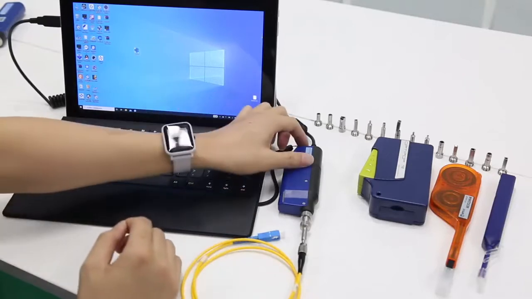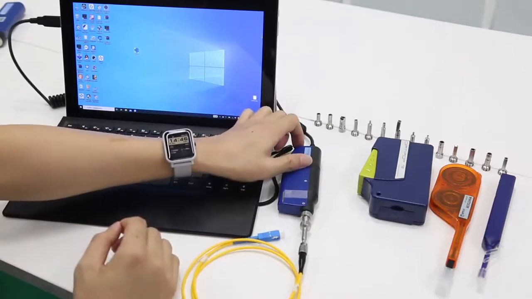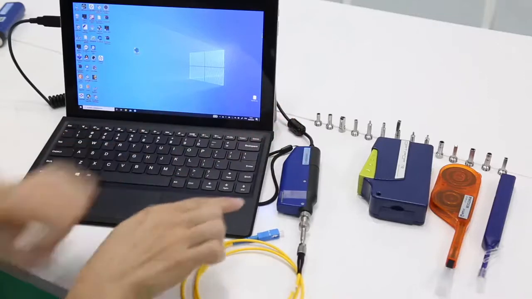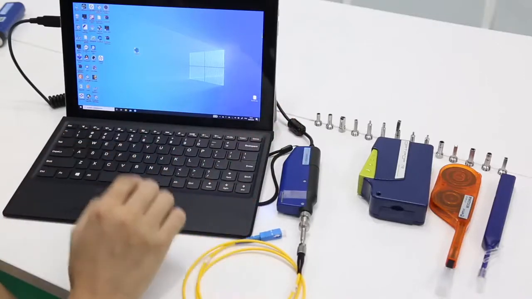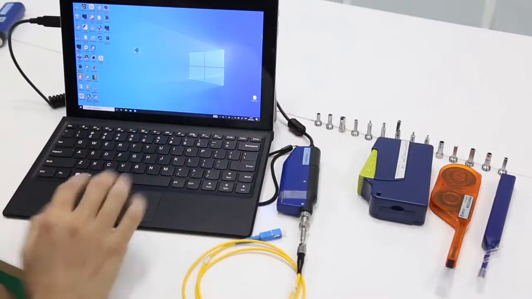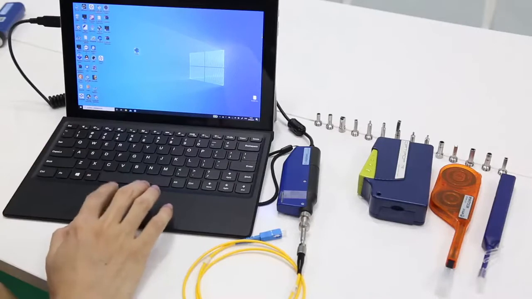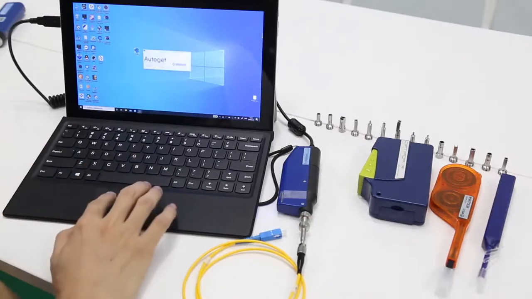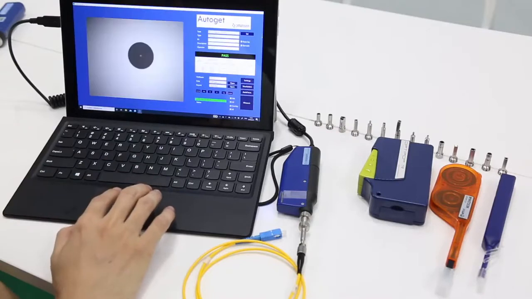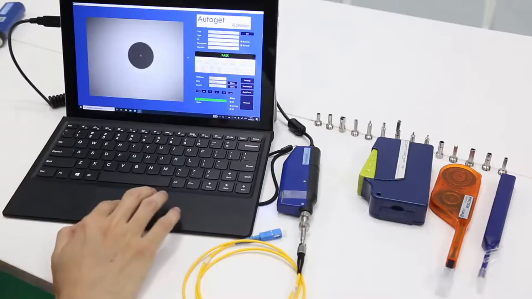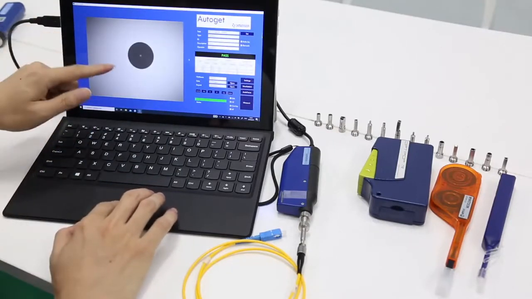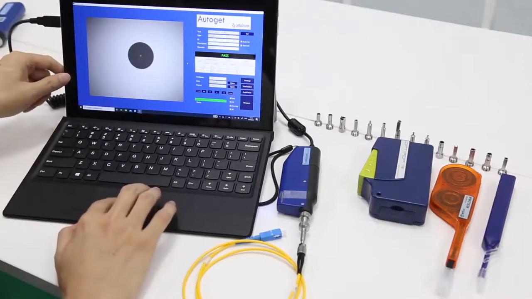And next, we open the power of the AutoGet. Now, it shows the working status. It's standby. Next, we open the AutoGet software. Okay. It shows the real-time fiber end-face.